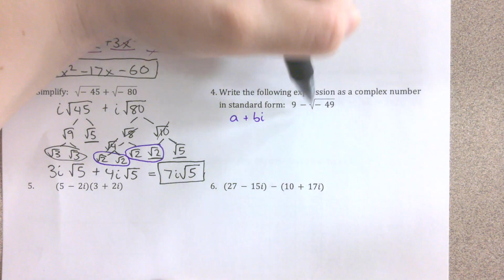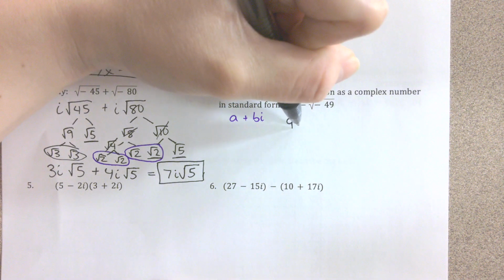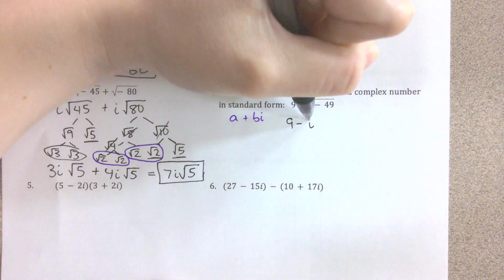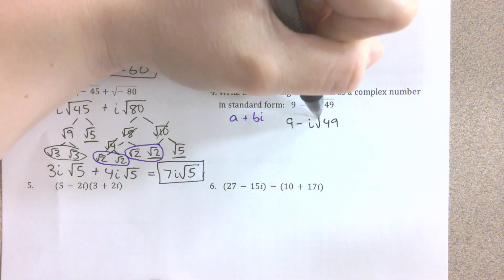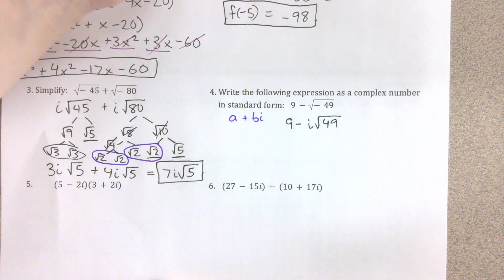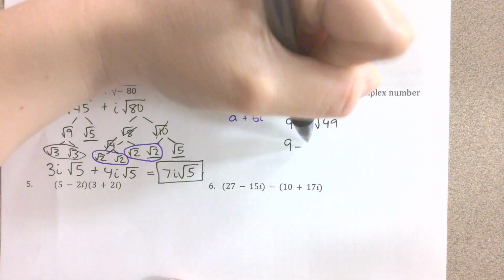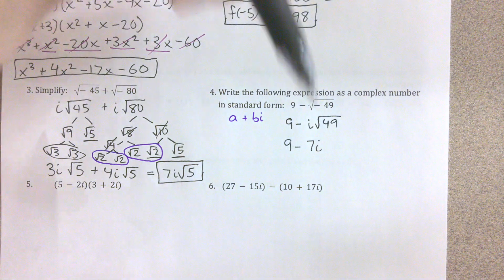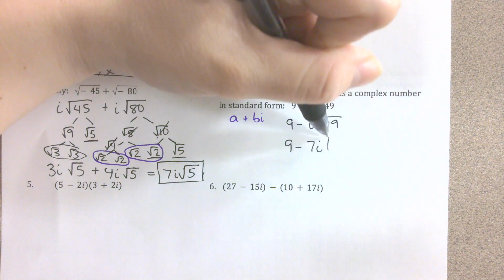So we can rewrite this negative 49. First off, we have 9 minus, this should be i square root of 49. And hopefully you recognize the square root of 49 as a perfect square, which is 7. So this becomes 9 minus 7i. And that's all we can do. This is our answer.